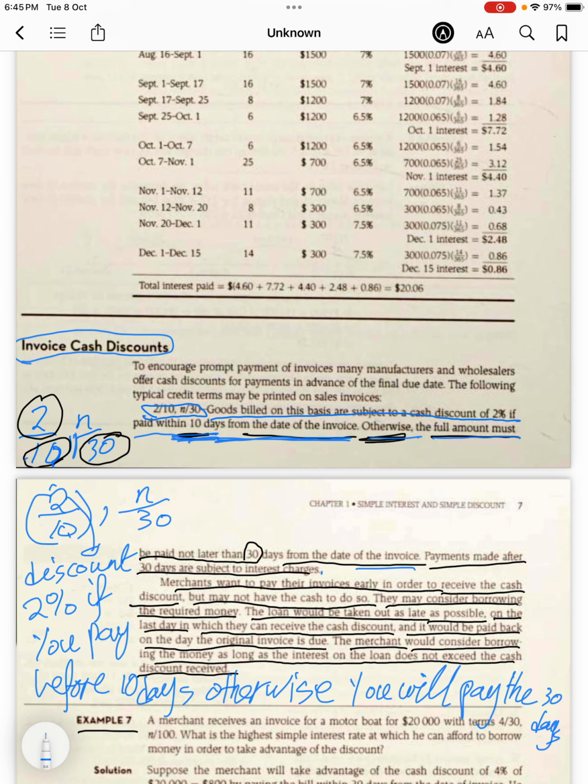The loan would be taken out as late as possible, on the last day on which they can receive the cash discount, and it would be paid back on the day the original invoice is due. The merchant would consider borrowing the money as long as the interest on the loan doesn't exceed the cash discount received.